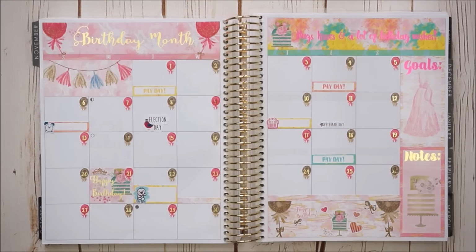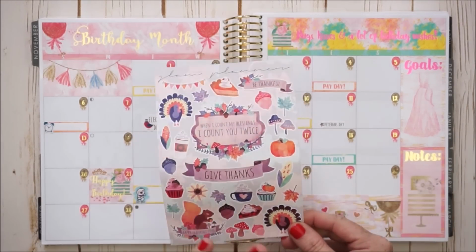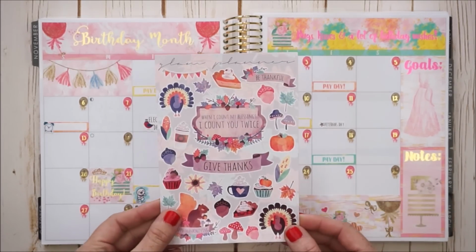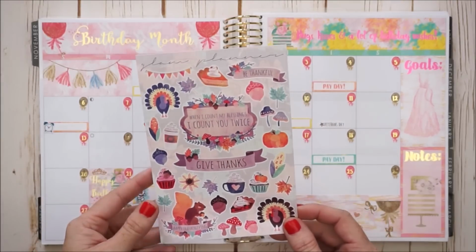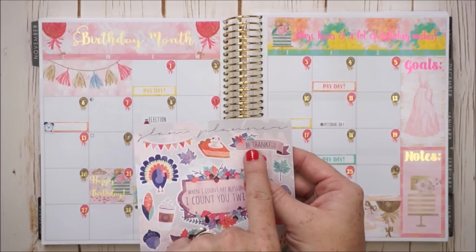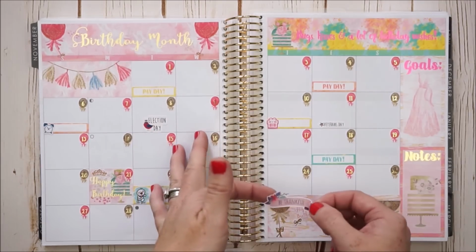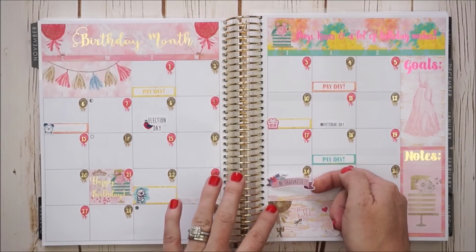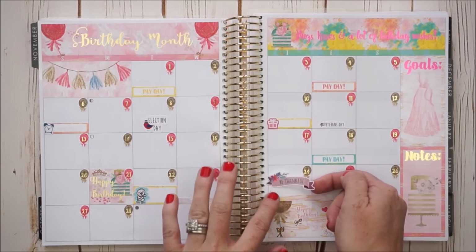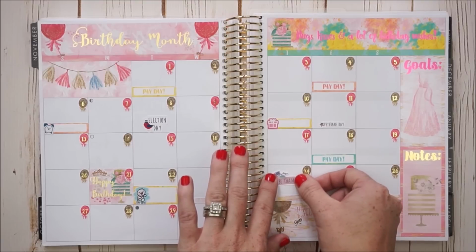Thanksgiving, not Happy Thanksgiving. So I'm going to pull out some deco from TheGlamPlanner. I stole this from my Thanksgiving kit, but it has so many deco pieces and full boxes that I knew there was no way I was going to get through them all. So I'm going to take the one that says Be Thankful right there, really pretty little banner, and hope that fits in just to mark Thanksgiving. Very cute.